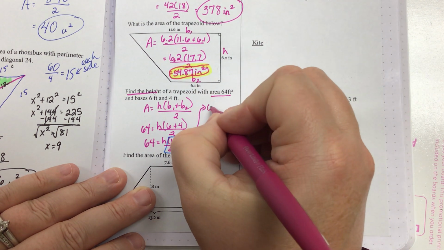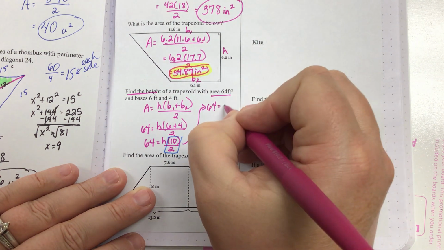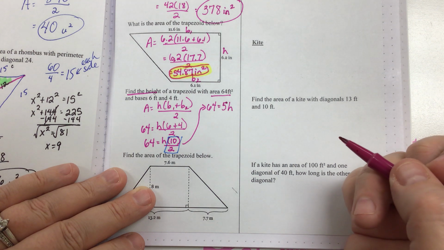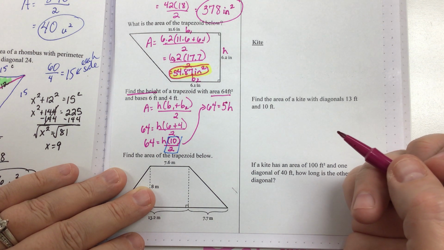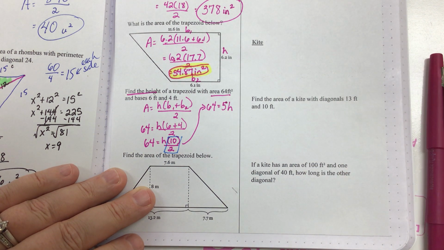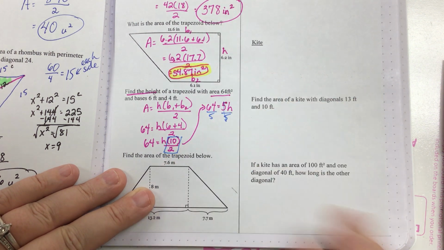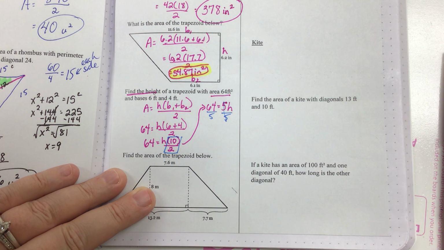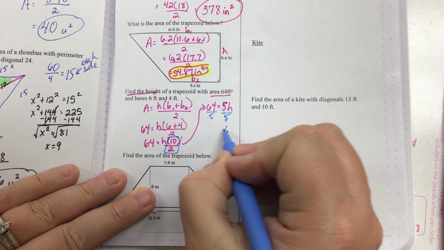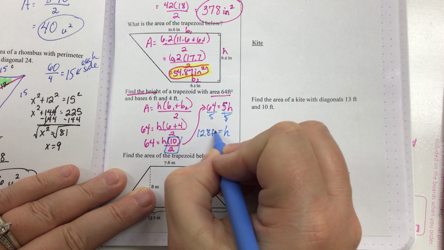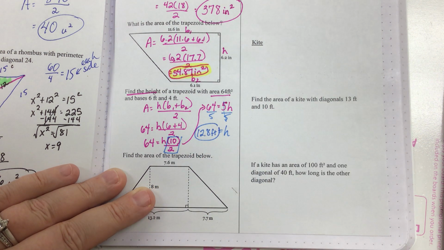So 64 equals h times 5, which is the same thing as 5 times h. To solve for the height, we divide both sides by 5. If I take 64 and divide it by 5, I get 12.8. So my height is going to be 12.8 feet.